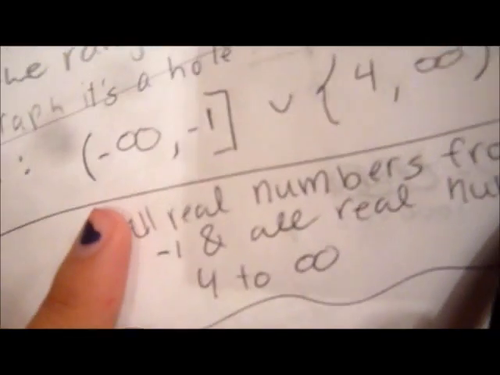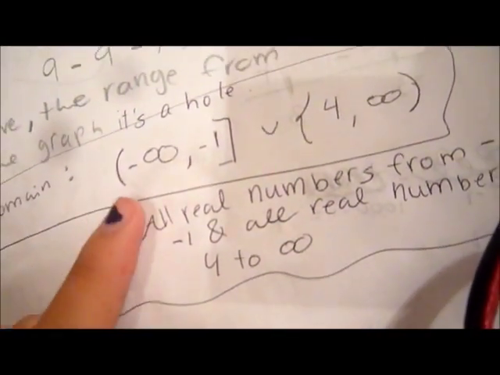The domain is negative infinity to negative 1, closed bracket, union, 4 to infinity. Okay, let me explain to you what these brackets mean. This means that infinity isn't directly included, but it goes to infinity.